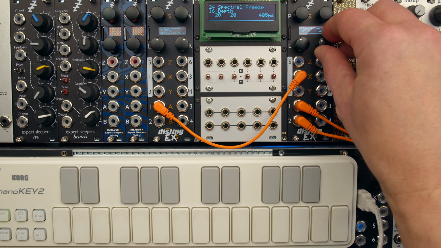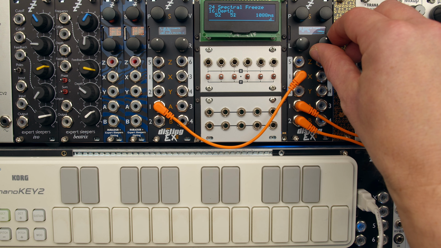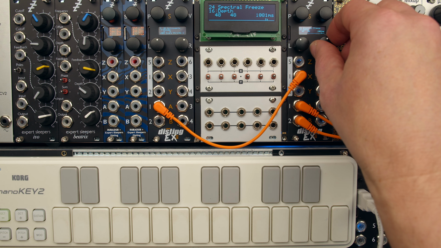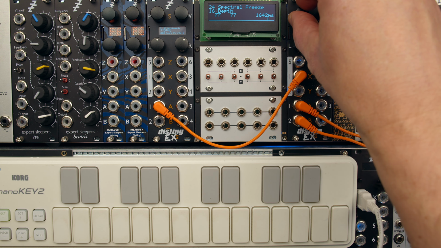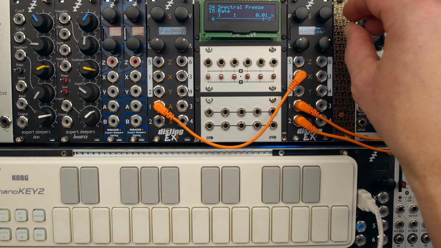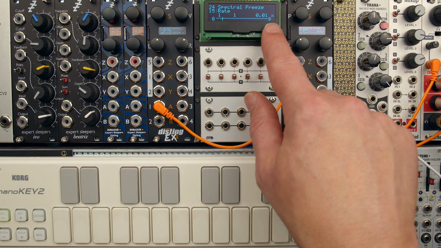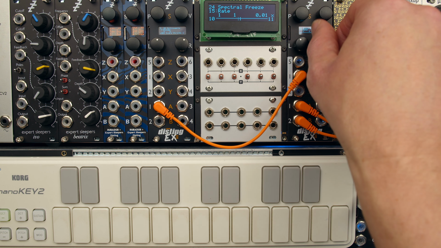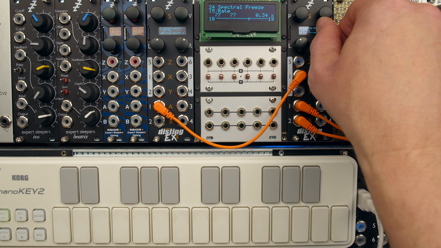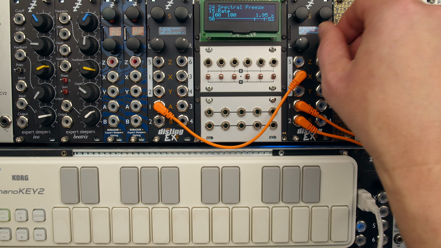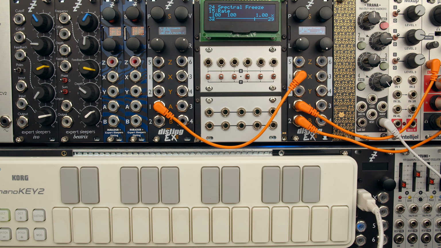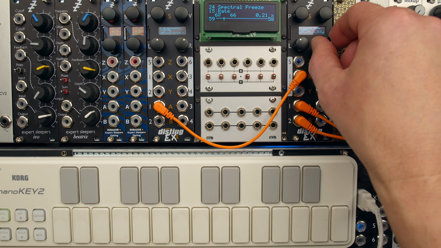If I change that, then you can go up to nearly 3 seconds. So let's go for about that. And then this is the rate at which it's playing that back. So at the moment it's 0.01 times, so that's 100th of normal speed. So I can change that all the way up to 1 times, which is basically the speed it was played at. So now you can hear the sound that sounds a bit more like the sound I played into it. I'll slow it down.